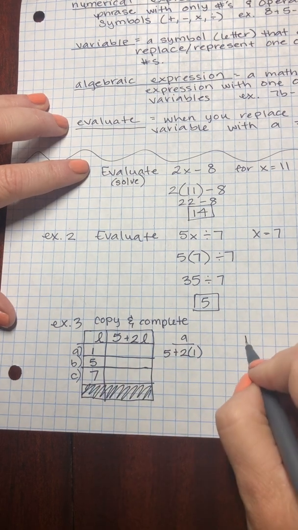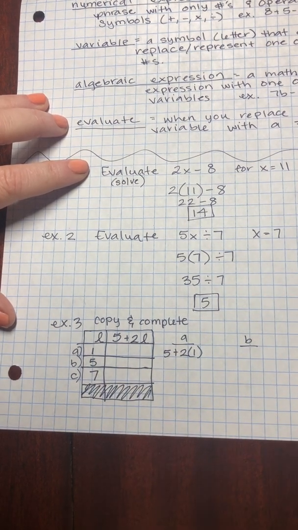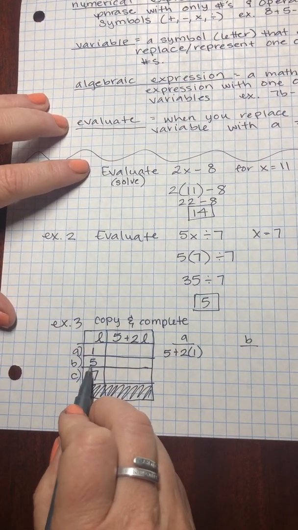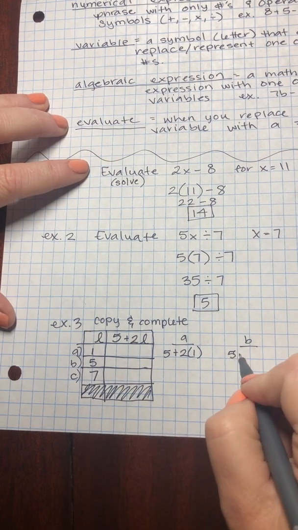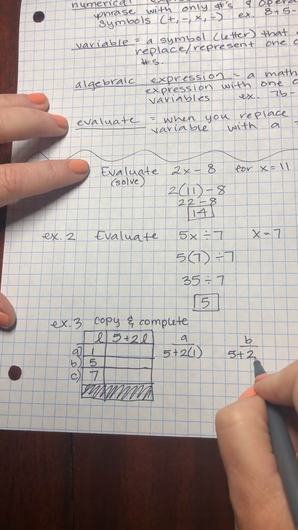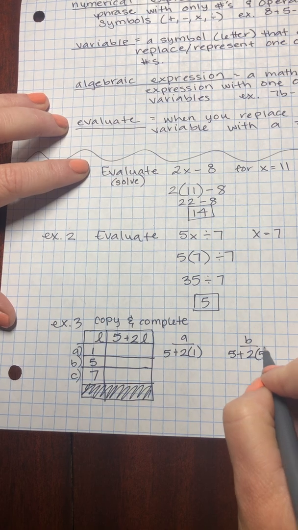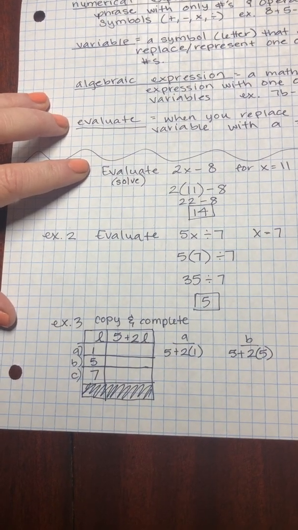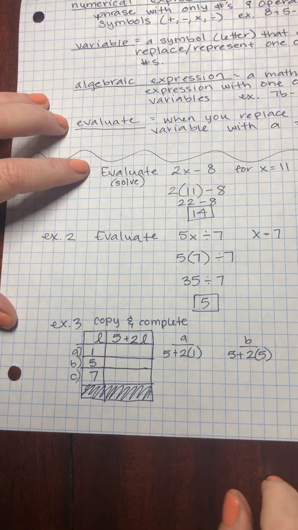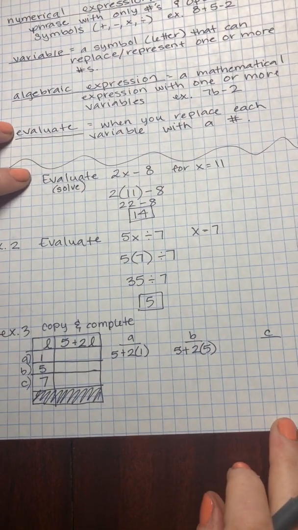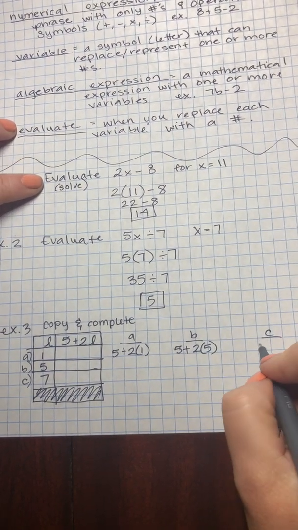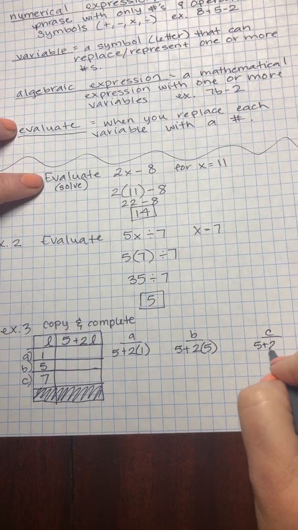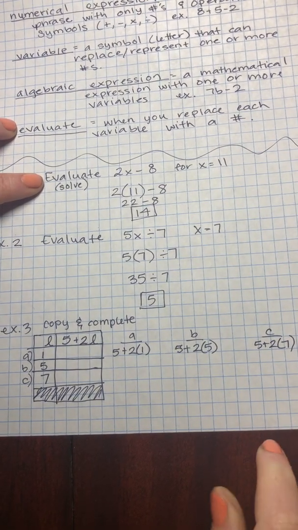And for B, this is the second time I'm going to solve it. This time I'm supposed to put in a 5. So I'm just going to write the problem. I'm going to go back and solve these in a second. So 5 plus 2 times 5. And then for C, the last time, I'm supposed to use a 7. So 5 plus 2 times 7. Okay?